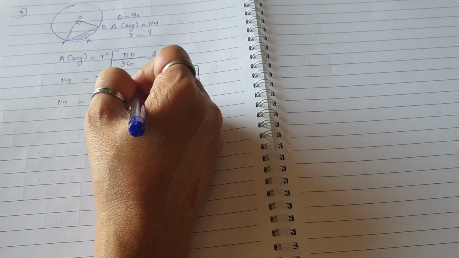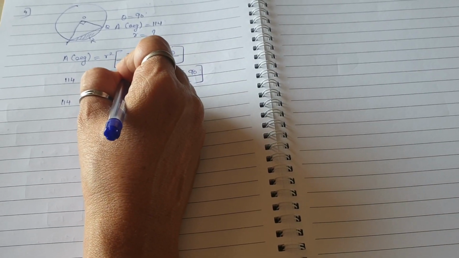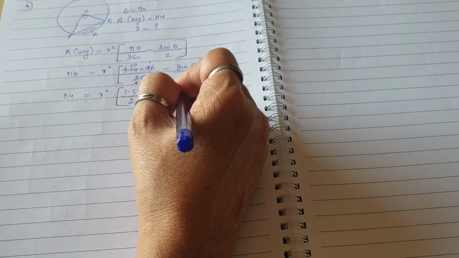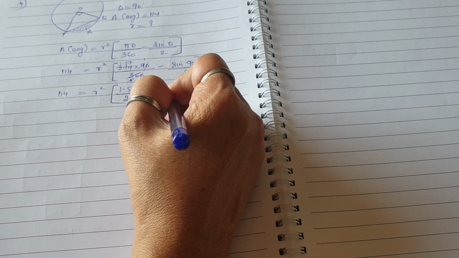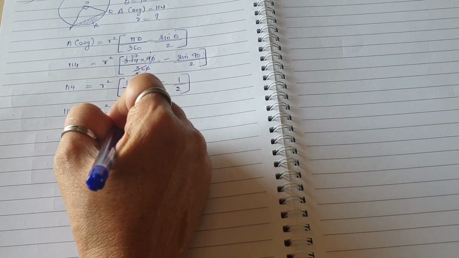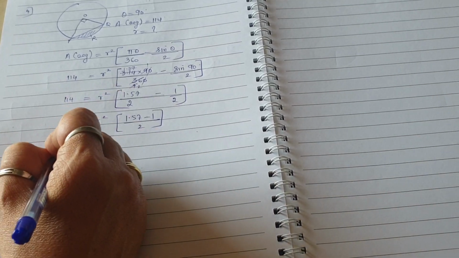Cancelling it out here, 0, 0 cancel, 9 ones are 9, 9 fours are 36, and this is 1.57 as usual. So 1.57 upon 2 minus sine 90, which is 1, so 1 upon 2. 114 is r square times 1.57 minus 1 upon 2, because the denominator is the same.